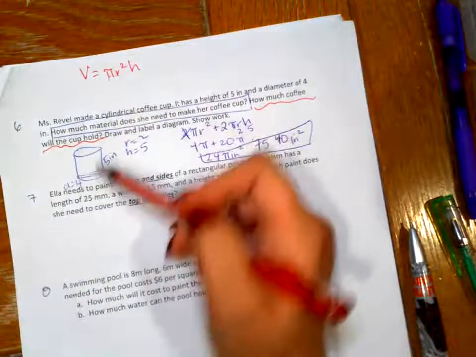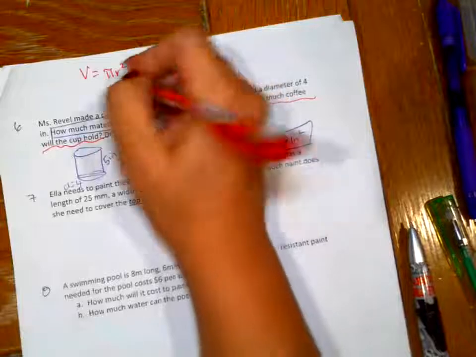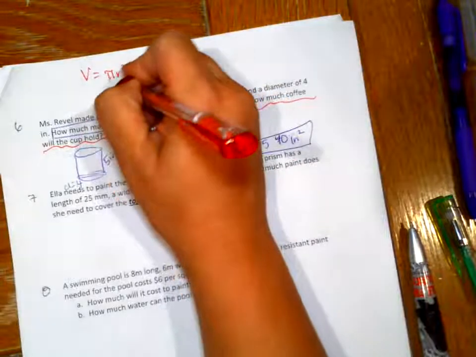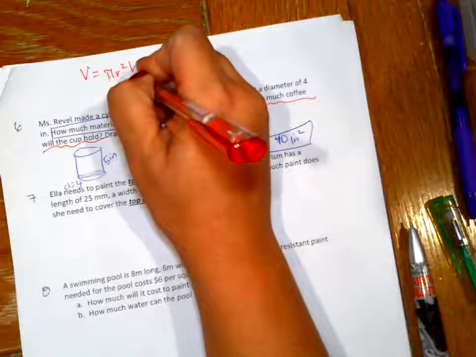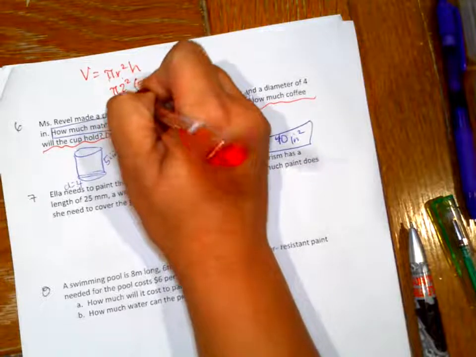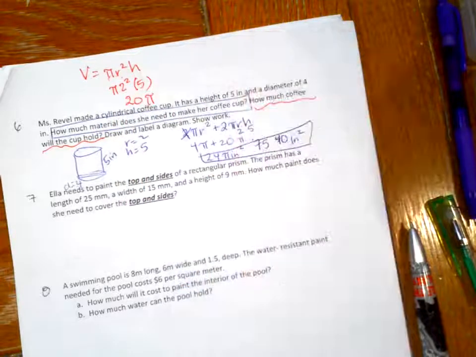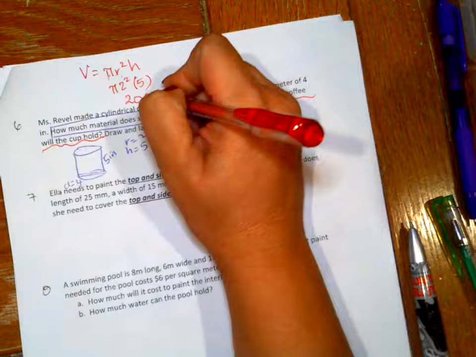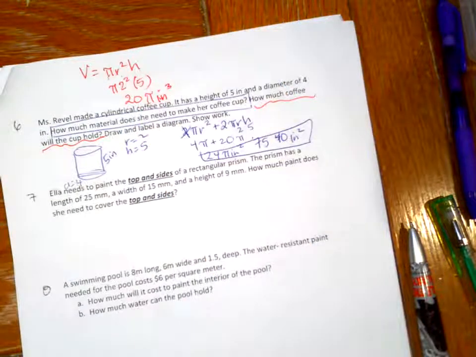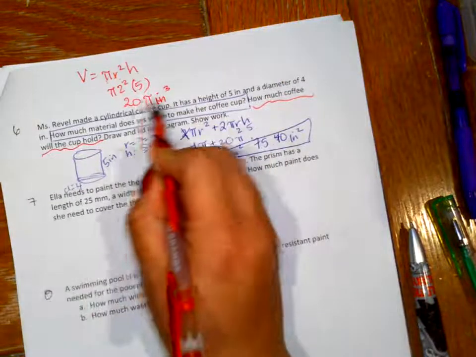Okay, so I have my radius, I have my height. So I have pi times 2 squared times 5, which gives me 20 pi. So 20 pi is my volume. That would be in inches cubed. Remember, anytime you do volume, inches cubed.